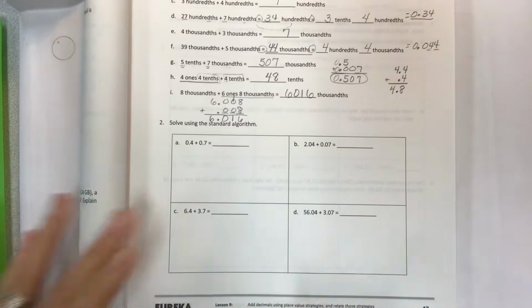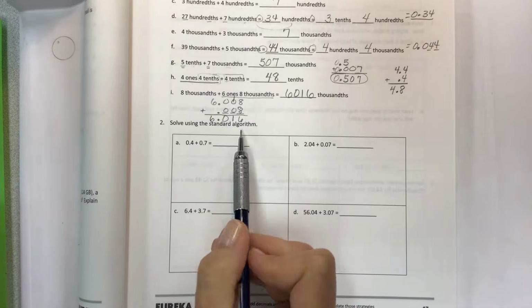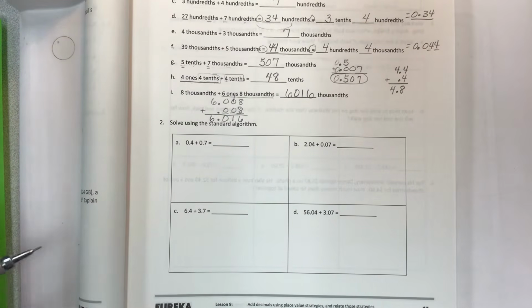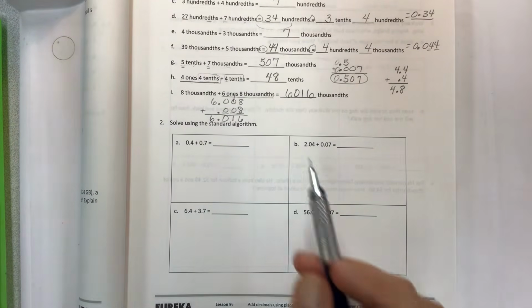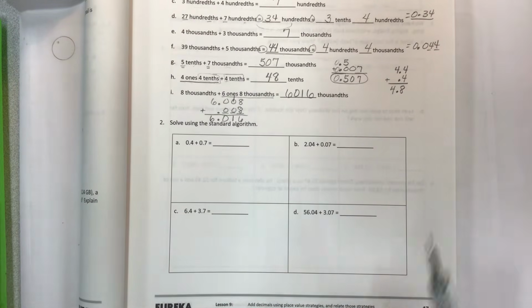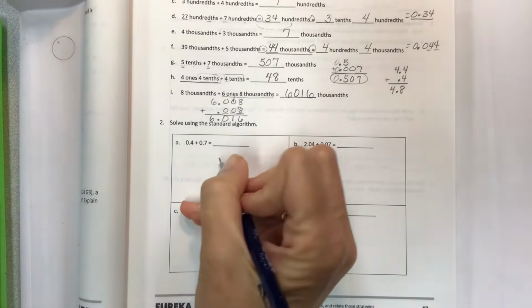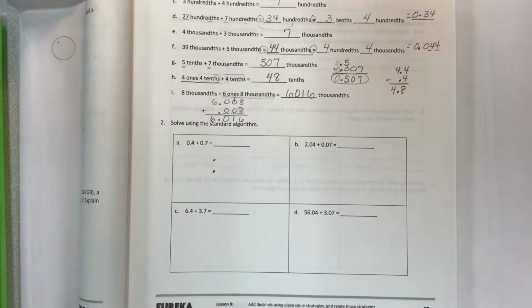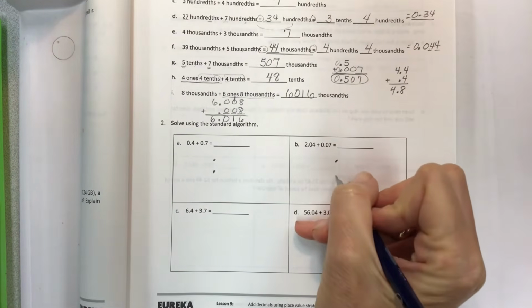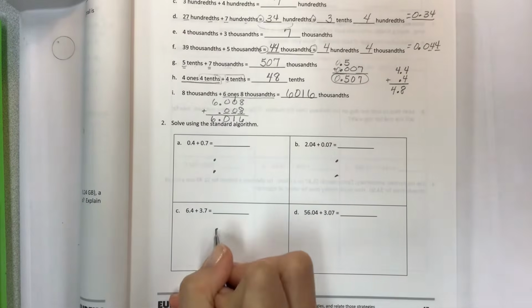Now on to the bottom where they want you to use the standard algorithm. Love the standard algorithm. Everybody loves the standard algorithm. It's so easy. Everybody's been doing it since first grade. But now we have decimals. So a couple lessons ago, I had said, hey, the strategy for adding decimals is to line up the decimals. Do that now. Just put a couple of decimals in each one.